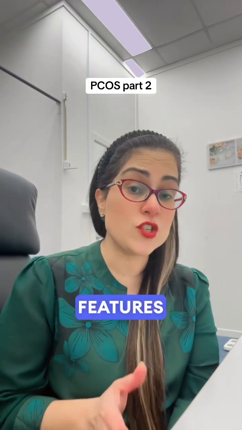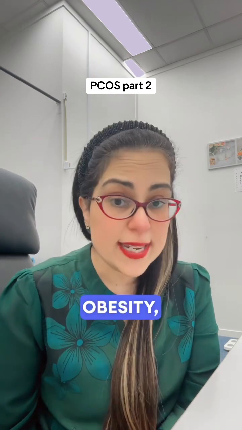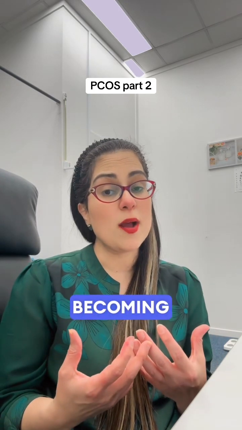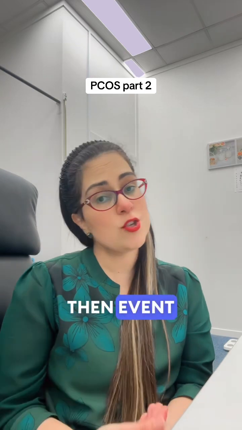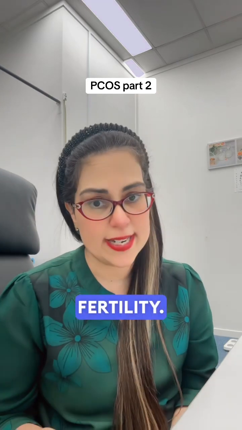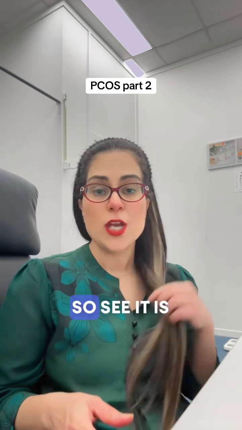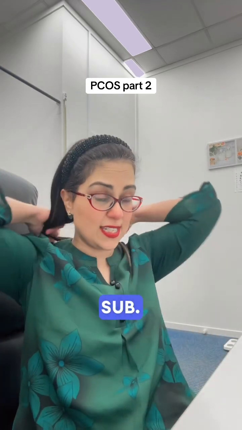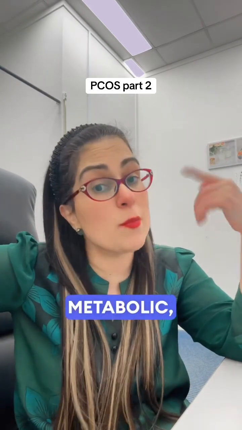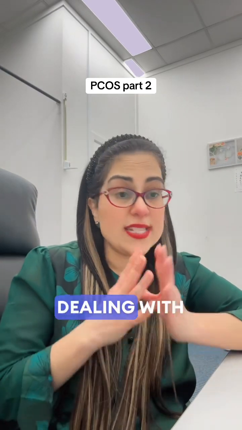So yeah, other features which are very strong features of PCOS but are not included in the diagnostic criteria are obesity and insulin resistance, because when you're obese, your body cells start becoming resistant to insulin to consume sugar, and then eventually you will develop type 2 diabetes. So obesity, insulin resistance, and subfertility. Women with PCOS usually have a lot of difficulty in conceiving. So see, it is reproductive, including the fertility stuff. It is hormonal, so menstrual disturbances, and it is metabolic, so obesity, insulin. It's a multi-system disorder that we are dealing with here.